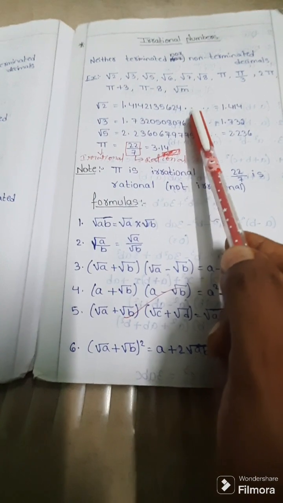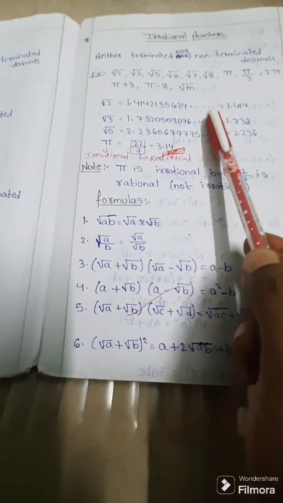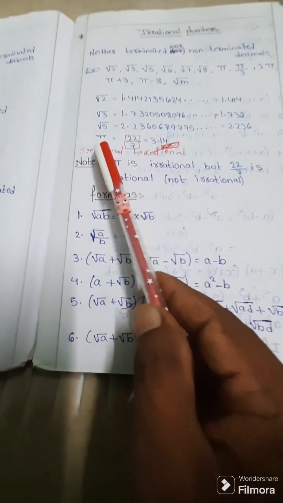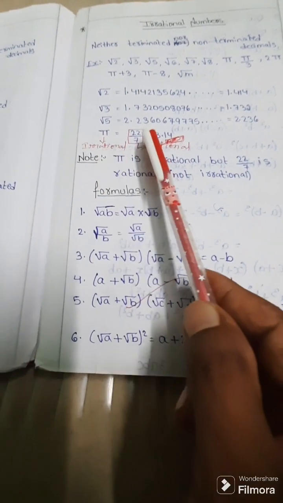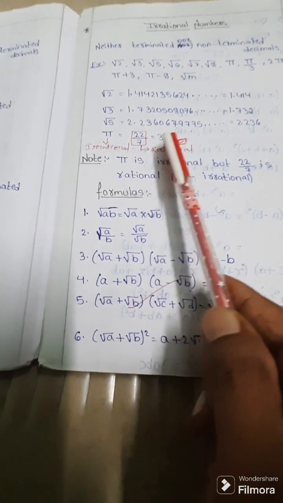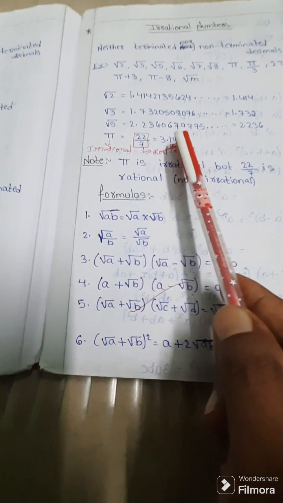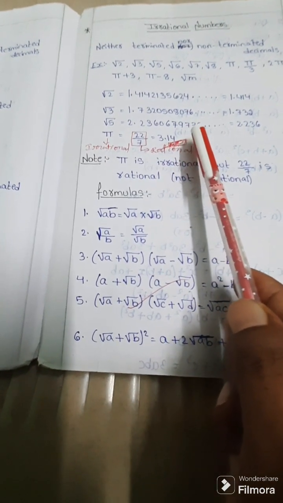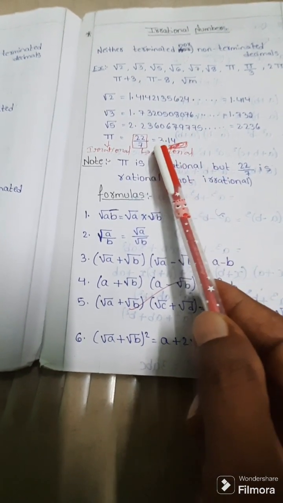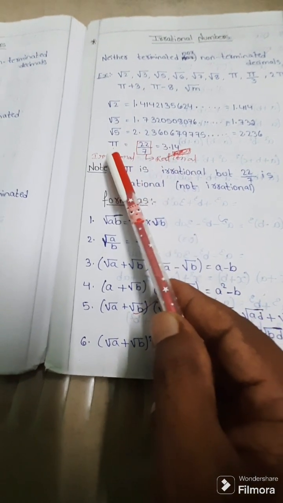All these values are irrational numbers, whereas pi is irrational, but 22/7 or 3.14 or 3 and 1/7, all these are approximate values for that pi.